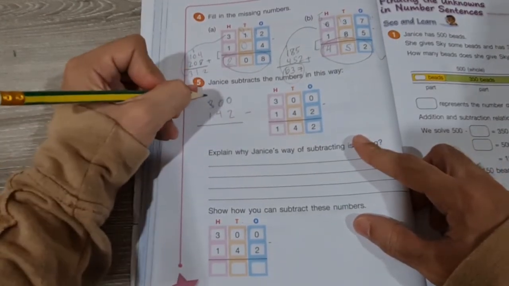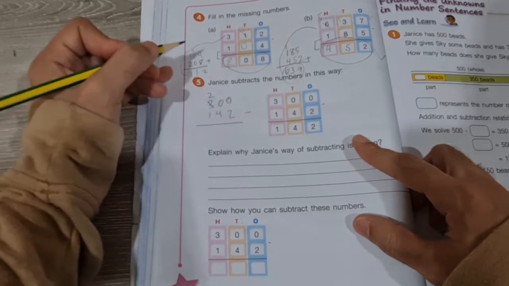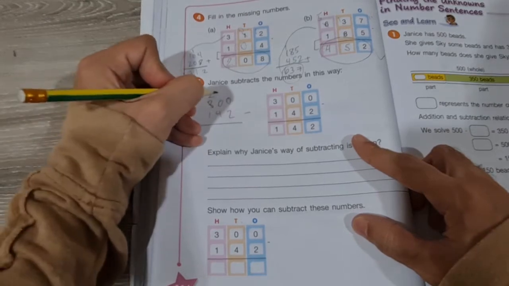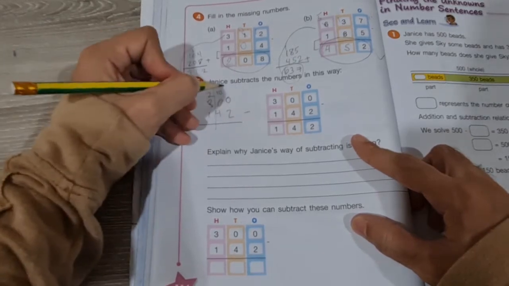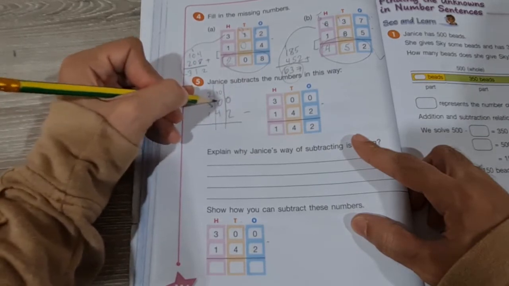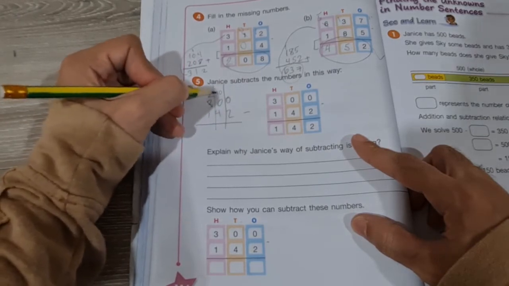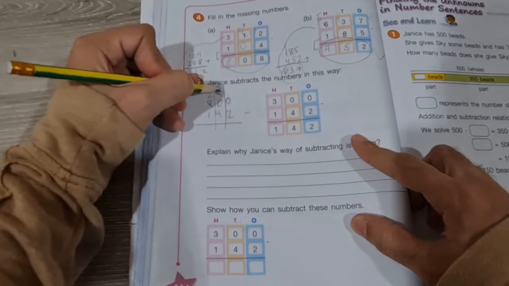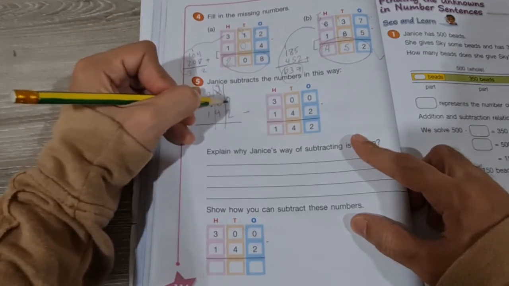So 3 from hundreds place will become 2. And 0 from the tens place will become 10. And then now 0 from ones place can borrow from tens place because it has a number. So 10 will become 9 because 0 will borrow from 10.